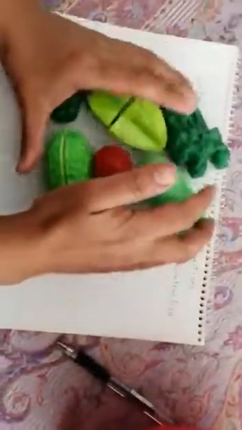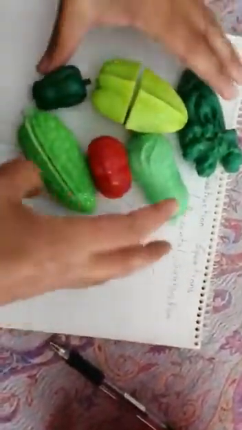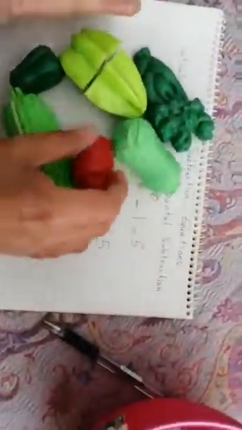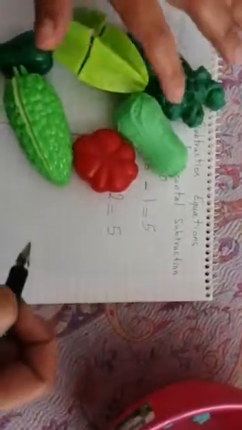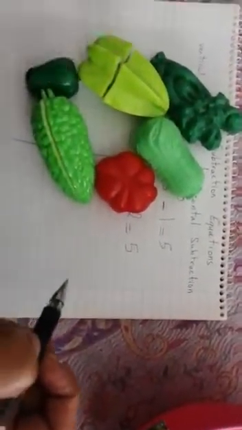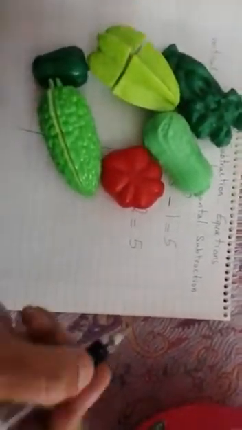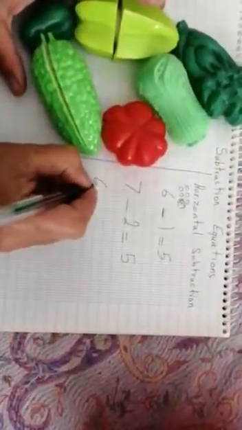Fruit, vegetables. I have a vegetable plate, for example. Mommy prepared for me a vegetable plate. Let's count how many in all first. How many pieces I have? 1, 2, 3, 4, 5, 6, or 6 kinds of vegetables Mommy prepared for me. I'm gonna write 6 in here.